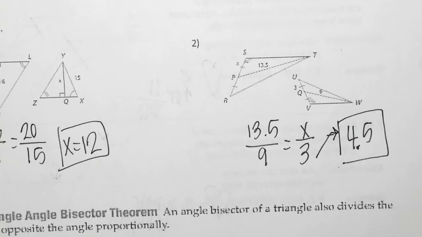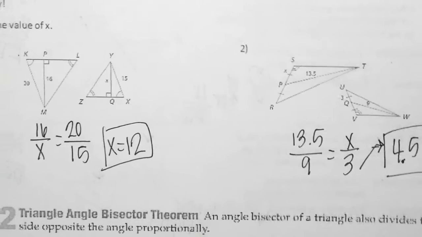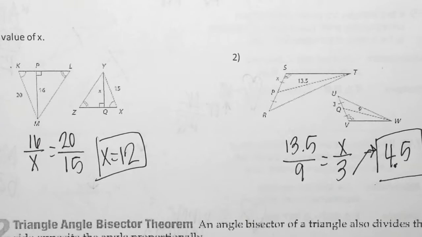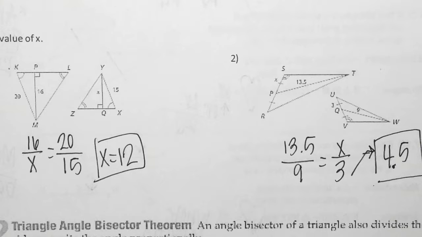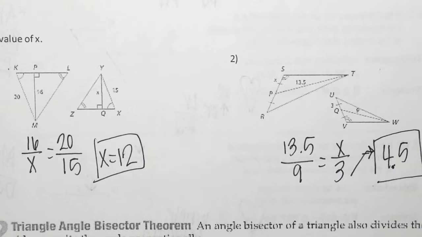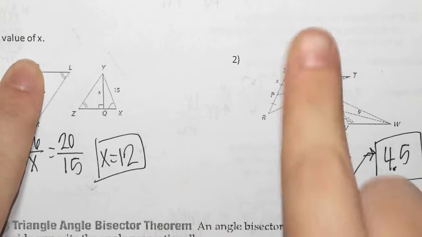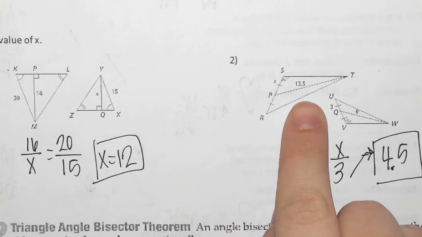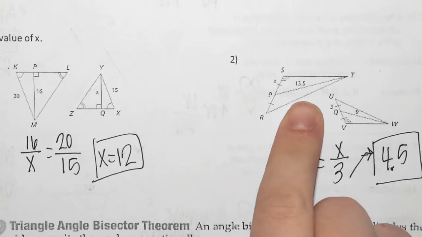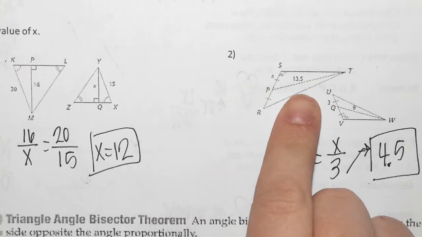Check your answers. So it's just setting up proportions and using different parts. What did we use in number 1? What was our special segment? What's it called? Altitude. Altitude, and this one was median. Yep. You either had altitude, median, or angle bisector.